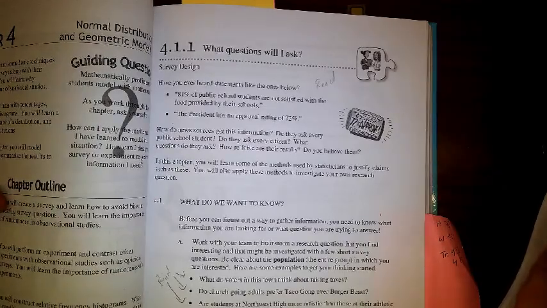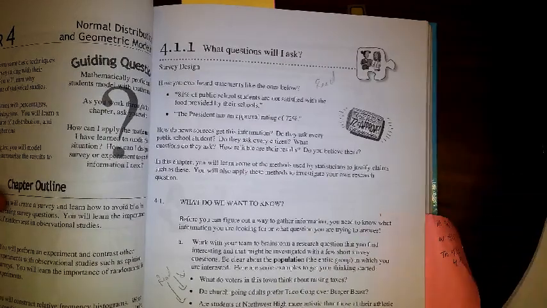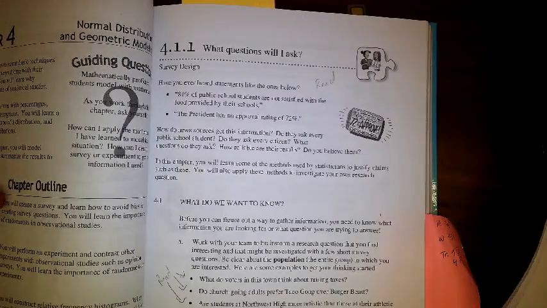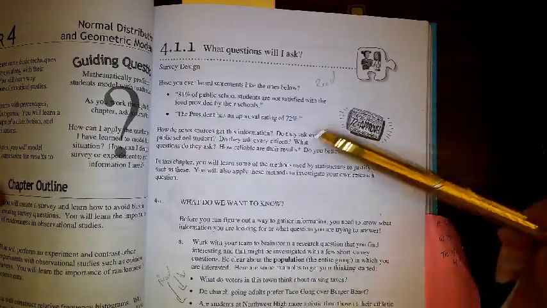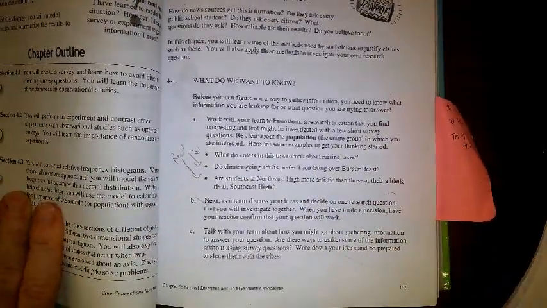In this chapter, you'll learn some of the methods used by statisticians to justify claims such as these. You'll also apply these methods to investigate your own research question. By the way, we're not going to do our own research question. We're just going to learn about this vocabulary and have an introduction.